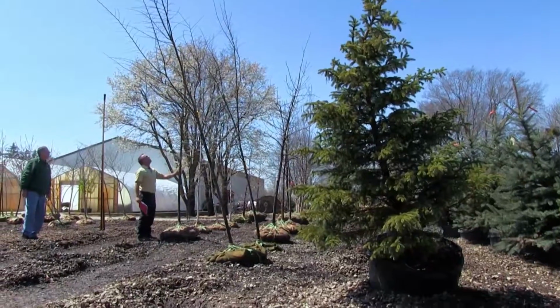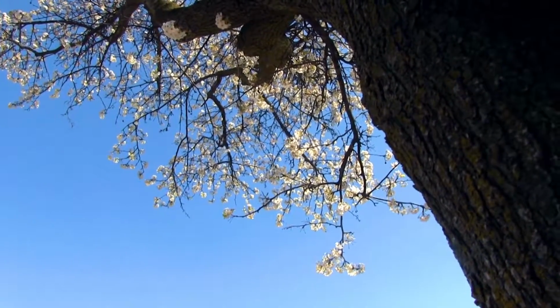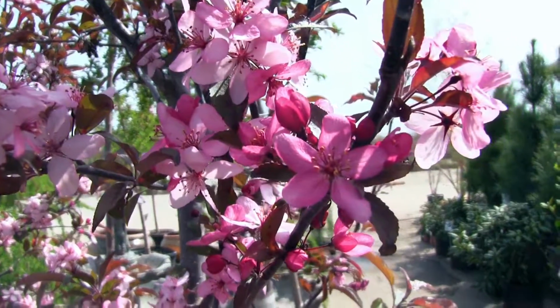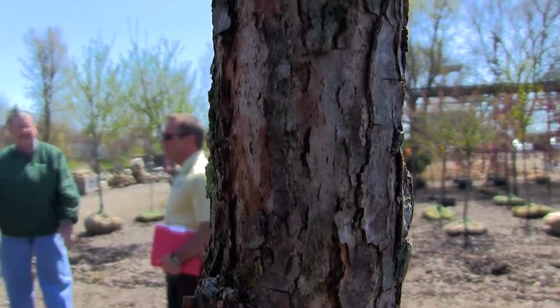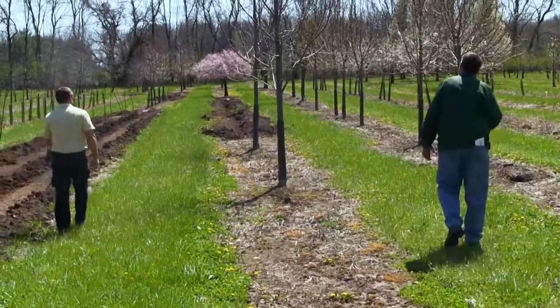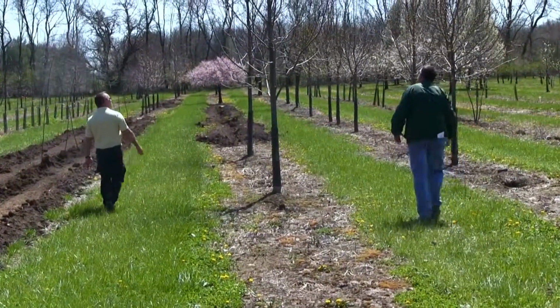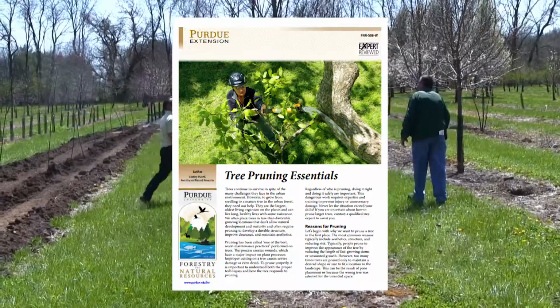In any type of tree care operations, never let the situation exceed your skills. Pruning on larger trees can be dangerous for you and the tree. Call an ISA certified arborist for help with your tree care needs. For more details on proper pruning, go to the education store and download the publication Tree Pruning Essentials. Take care of your trees and they will take care of you.